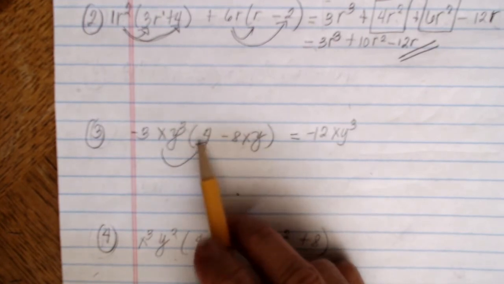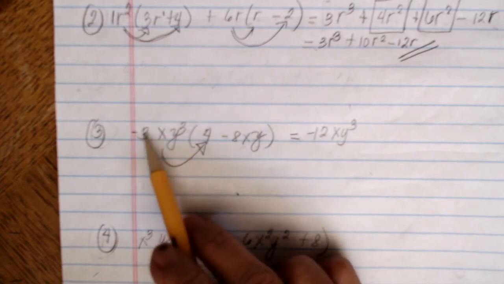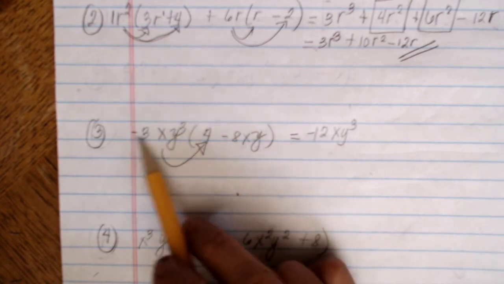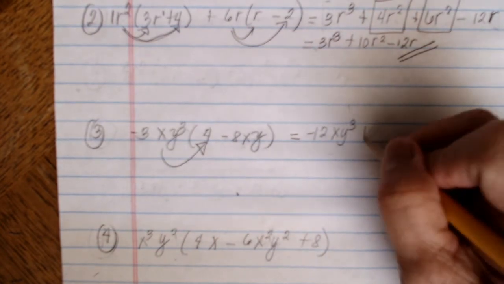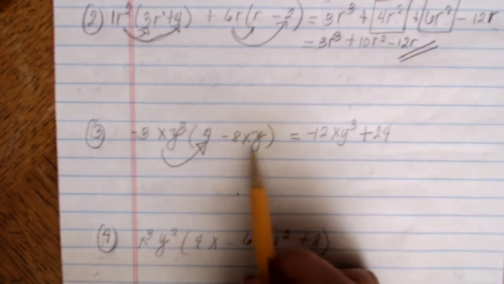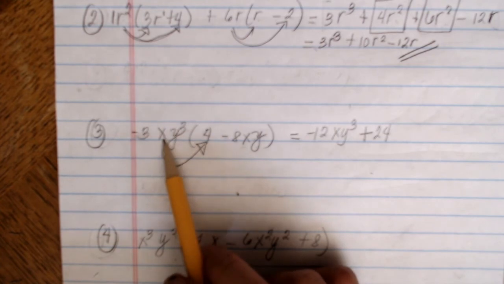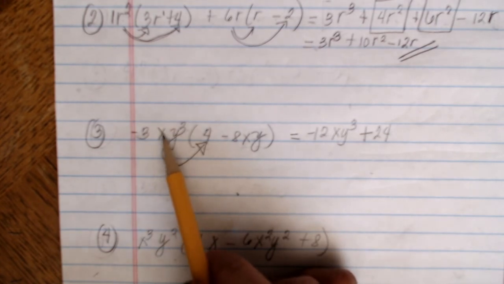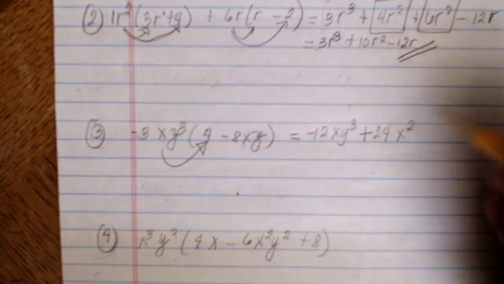And then next, this time you multiply, you have to make sure that you observe the sign. Negative 3 times negative 8, that would be positive, so therefore I put plus 24 because 3 times 8. And then this time there's a variable, so multiply xy cubed by xy, then add the exponents of the same variable, so x and x, that would be x squared because there's a 1.